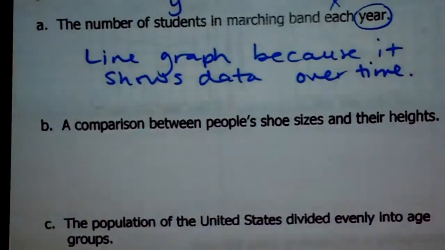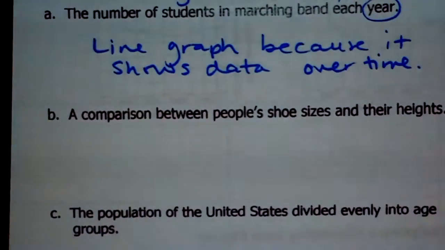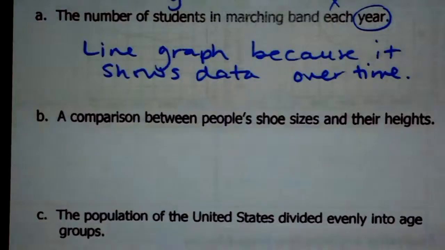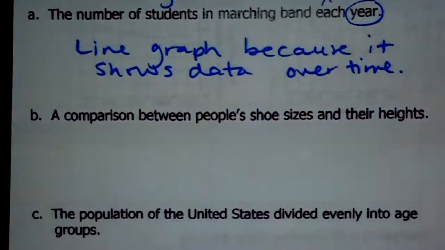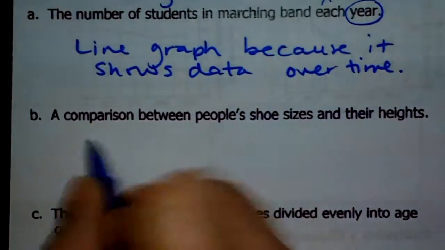Okay, take a look. The next one. A comparison between people's shoe sizes and their heights. So with this one, I'm comparing two different variables, right? I want to compare them. There may be a relationship, there may not. But basically, this one, do you have it yet in your head? Read through those descriptions. I would want to use a scatter plot for this.